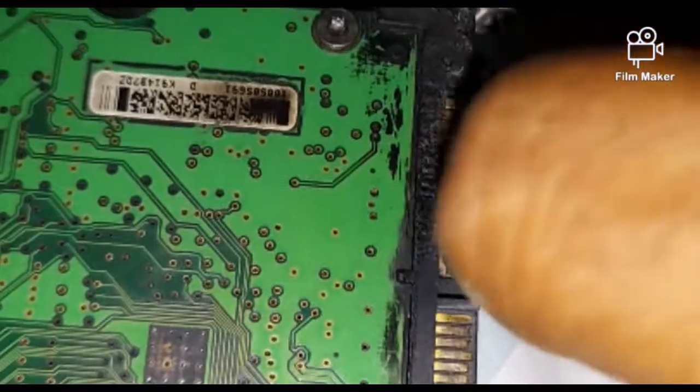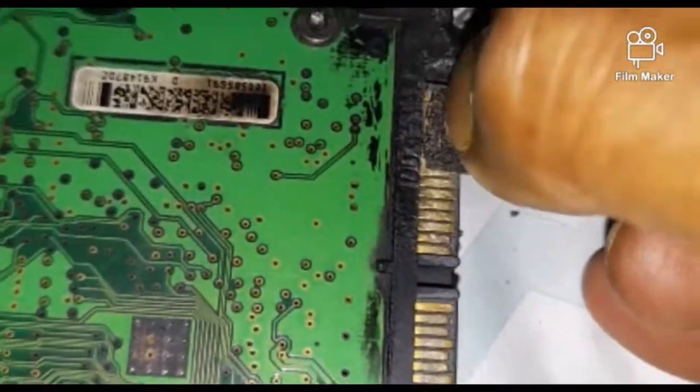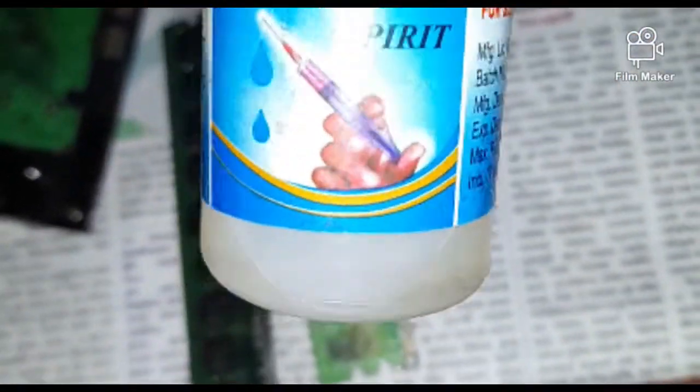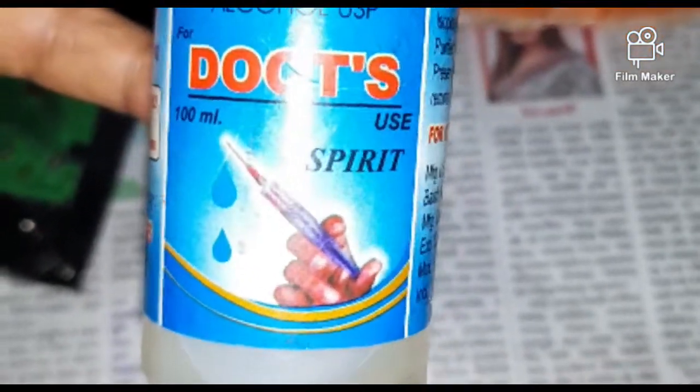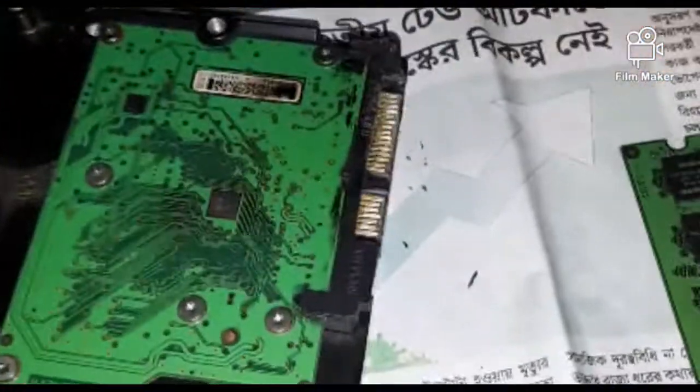After cleaning the terminals, these are to be cleaned further by using any cleaning agent. For this purpose, I'd like to suggest using rubbing alcohol. It is also known as doctor's alcohol and is available in any medical shop.